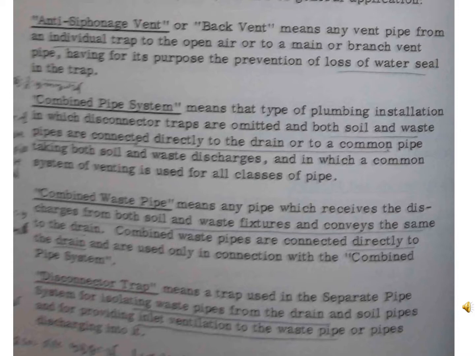And this connector trap means the trap used in a separate pipe system for isolating the waste pipe from the drain and the soil pipe. So if you want to isolate the waste pipe from the drain and soil pipe, we have to utilize this connector trap. So those are the kinds of equipment utilized in the piping system.